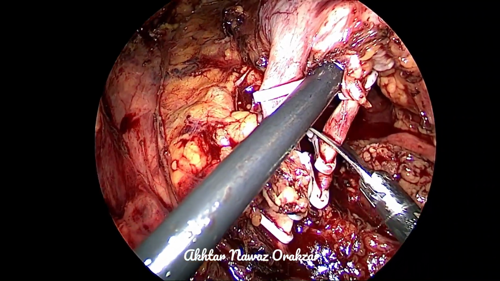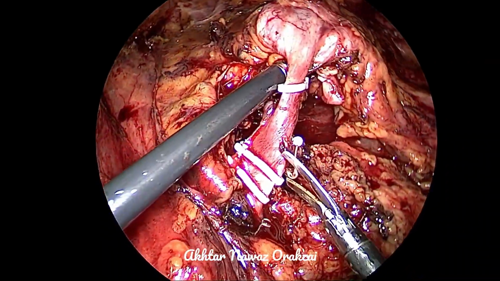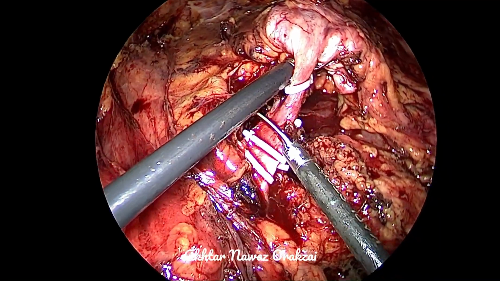Division is with the scissor and in chunks, not in one go as usual. And the same is the case with the vein.